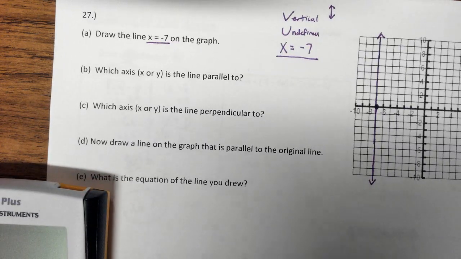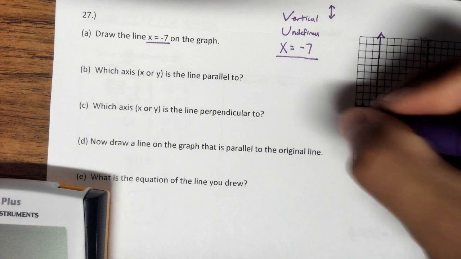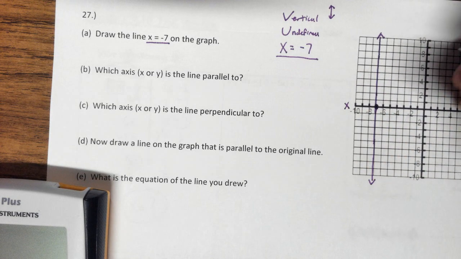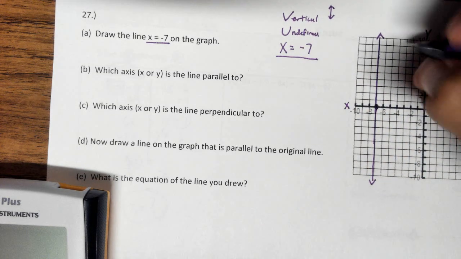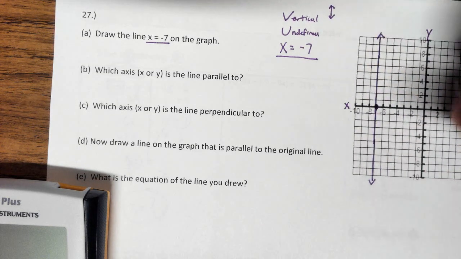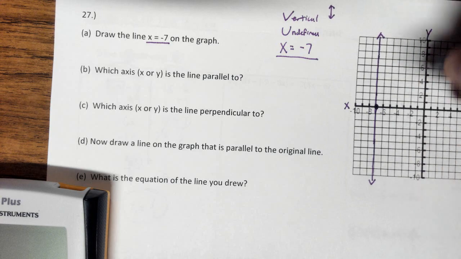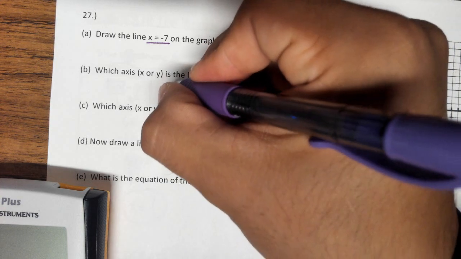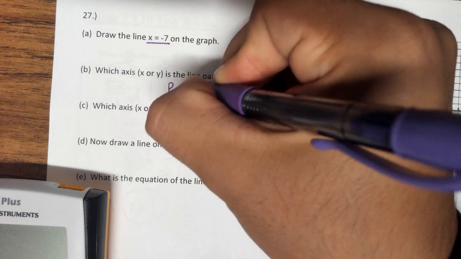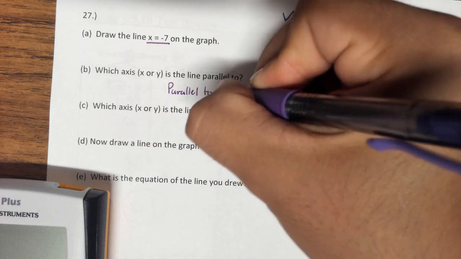Which axis, the x or the y axis, is this line parallel to? So going across side to side is my x-axis. Going up and down is my y-axis. This line here is going to be parallel to my y-axis going up and down. So this is parallel to the y-axis.